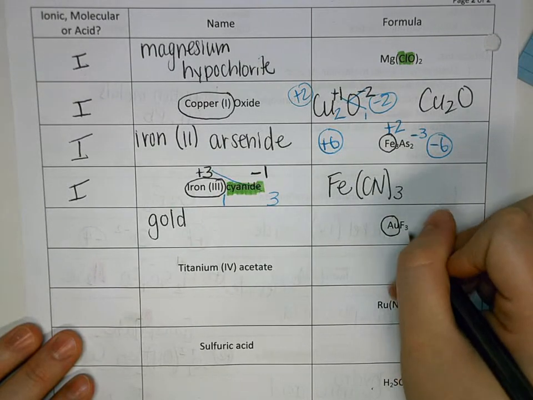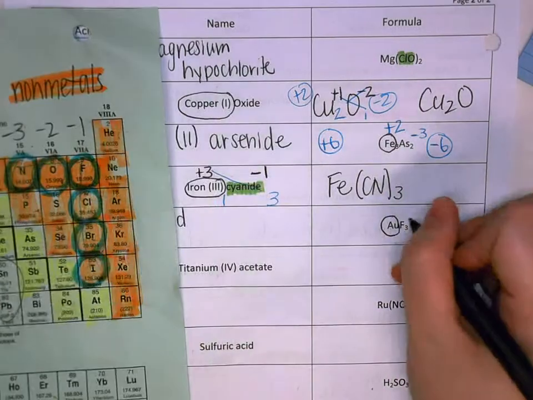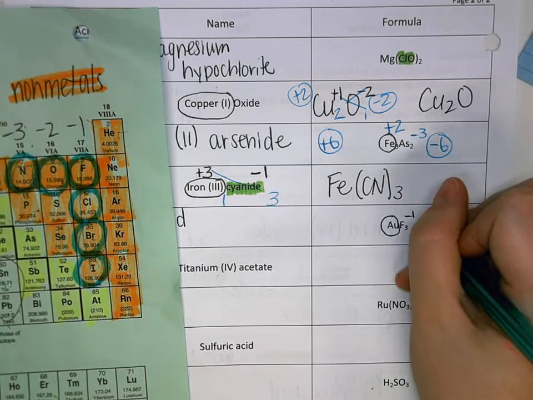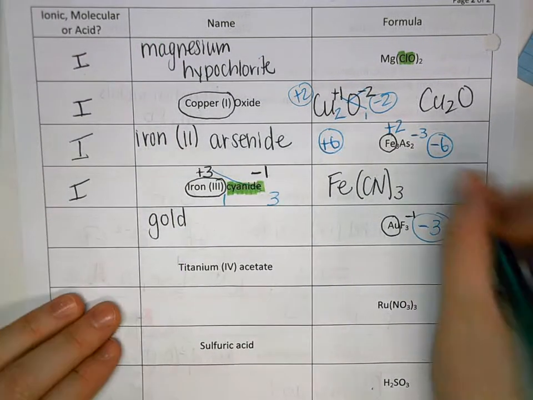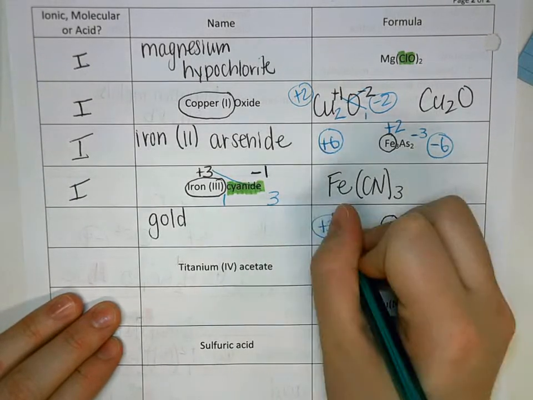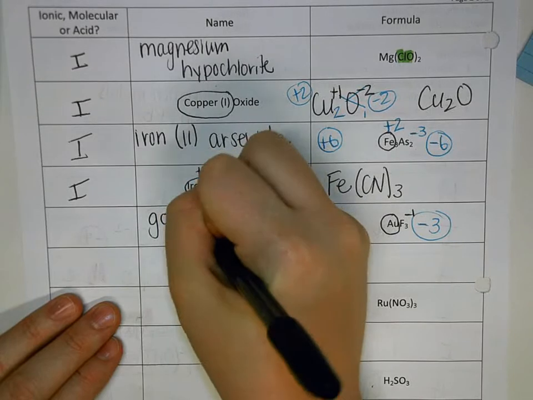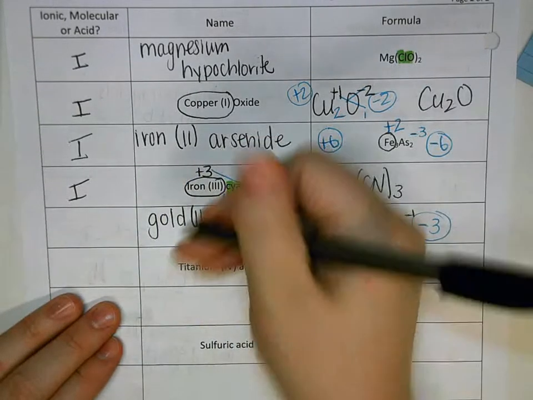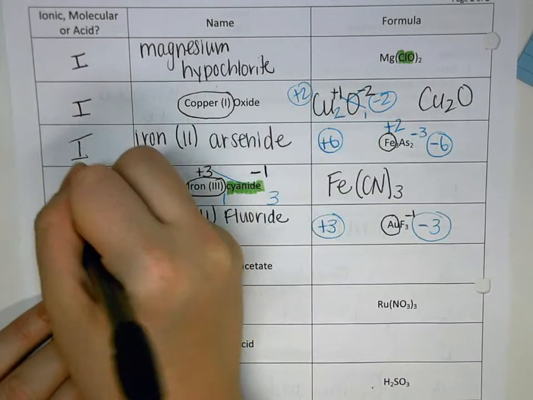So fluorine, I can look up that charge. Fluorine is a charge of -1, and there's 3 of them. So this gives me a charge of -3. This means that my positive charge has to be +3, and there's only 1 gold, so the charge on that gold is 3. Fluorine becomes fluoride. This is an ionic compound.